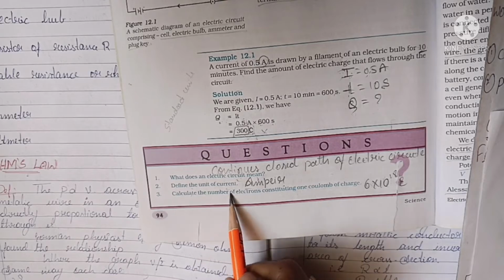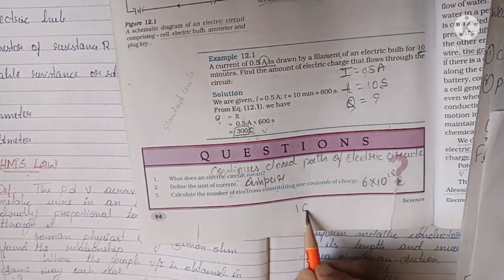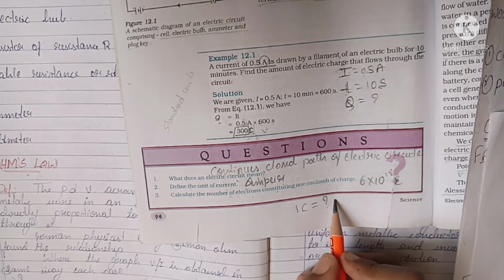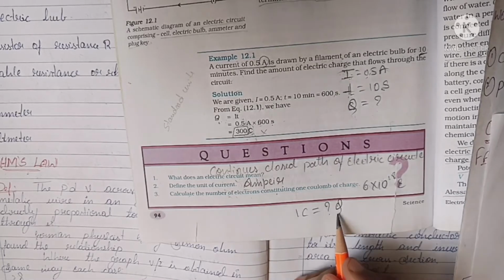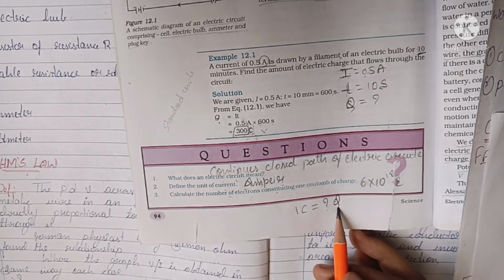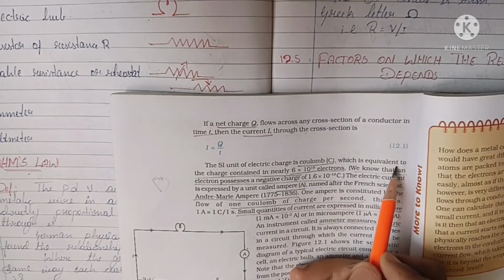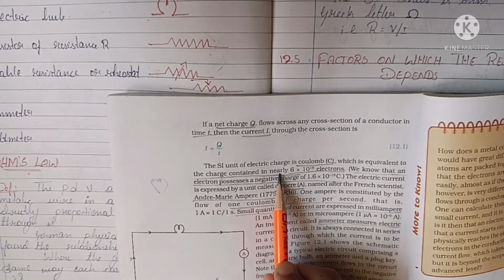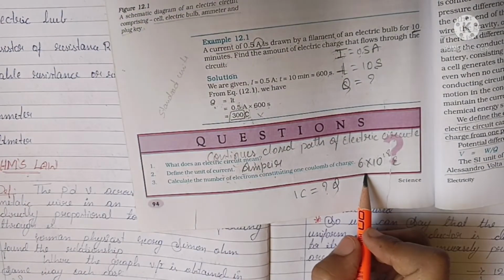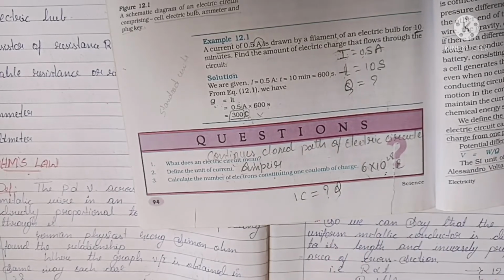And next one, calculate the number of electrons constituting 1 coulomb of charge. They are just asking, in 1 coulomb of charge, how many electrons are there. They have already given it here: the SI unit of electric charge is coulomb, which is equivalent to the charge contained in nearly 6 into 10 to the power of 18 electrons. They have given it already, so that's what I wrote here. So 1 coulomb is 6 into 10 to the power of 18 electrons. I hope I made you clear.